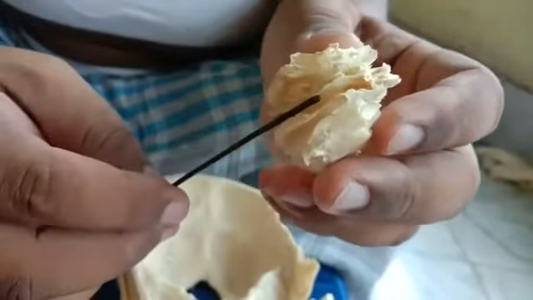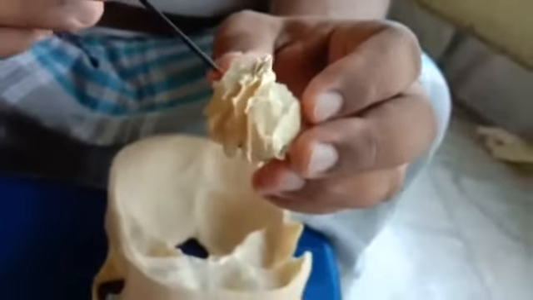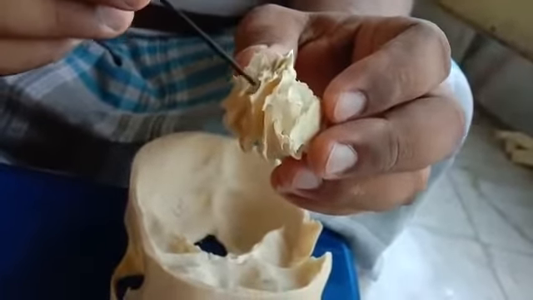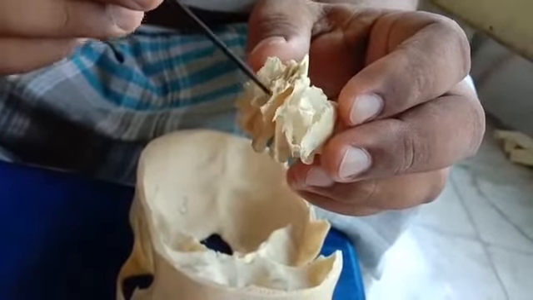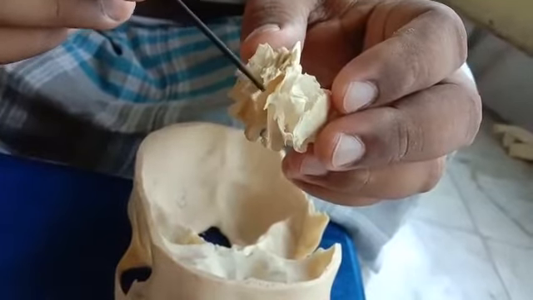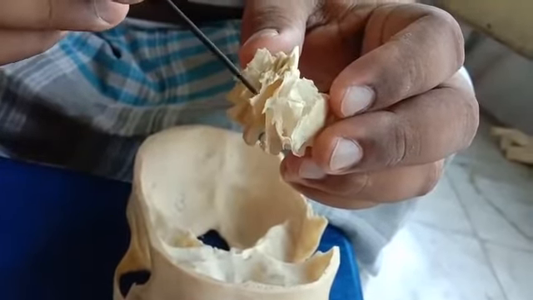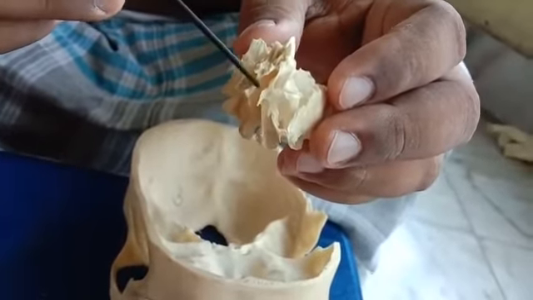This is the perpendicular plate of the ethmoid bone. It has an anterior border. This border is projecting downwards and forwards, and it articulates with the nasal spine of the frontal bone and crest of the nasal bones.